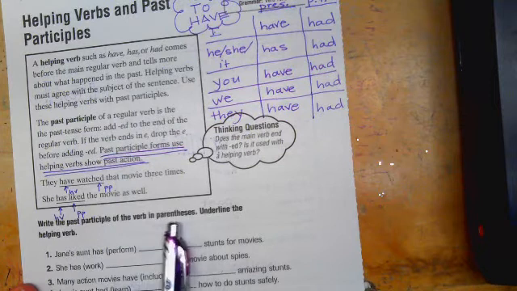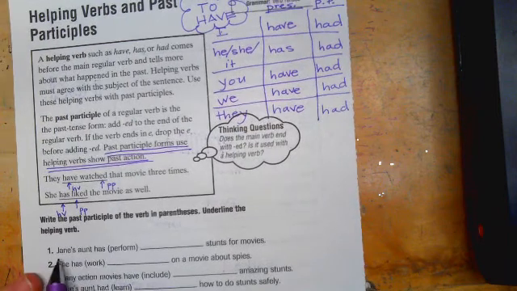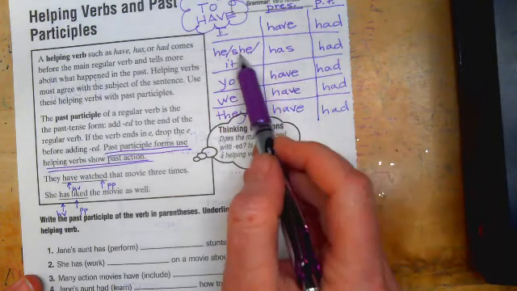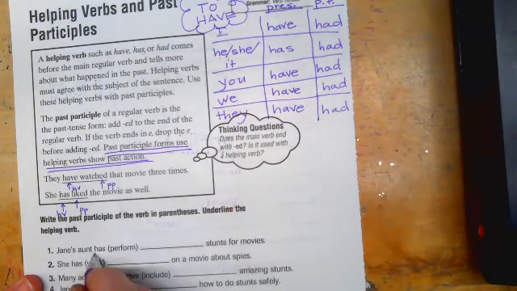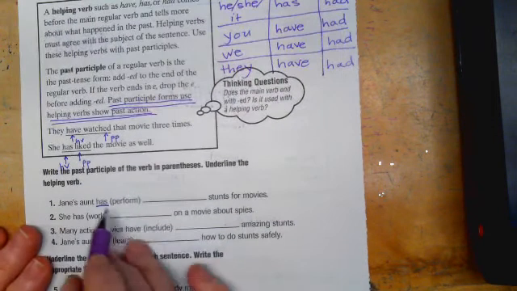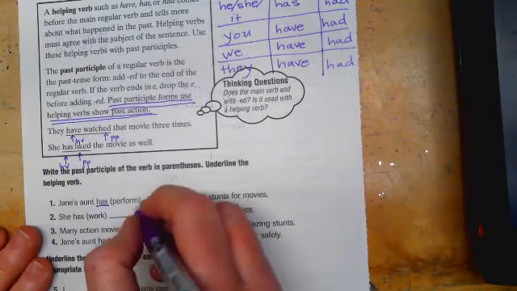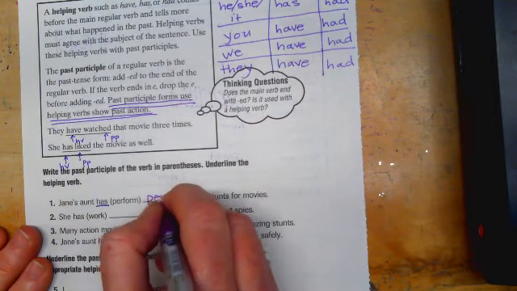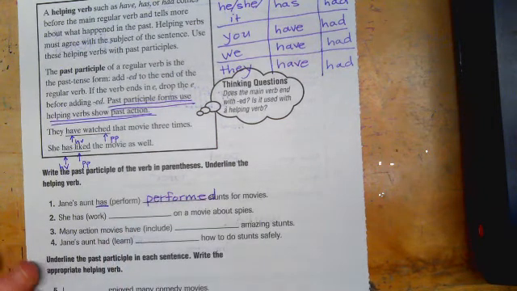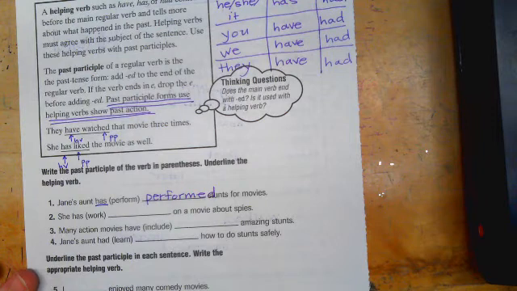All right, so we're going to write the past participle of the verb in parentheses. Underline the helping verb. Let's look at this first one. Jane's aunt has. So I'm looking right here. Here's she has, so I'm going to underline that. And then I'm going to write the past participle. If I have perform, I'm going to take that verb and just add ed to it. So I'm going to write performed. Jane's aunt has performed stunts for movies.